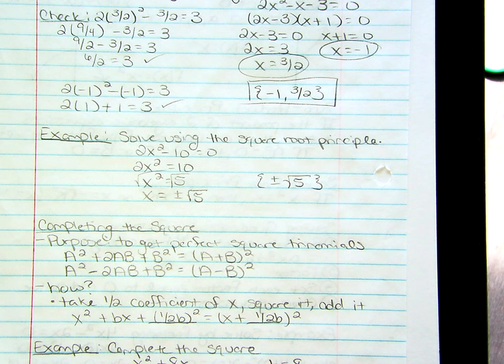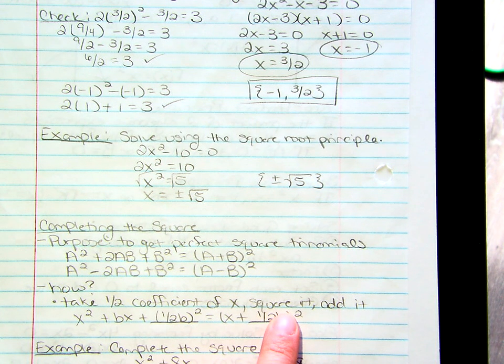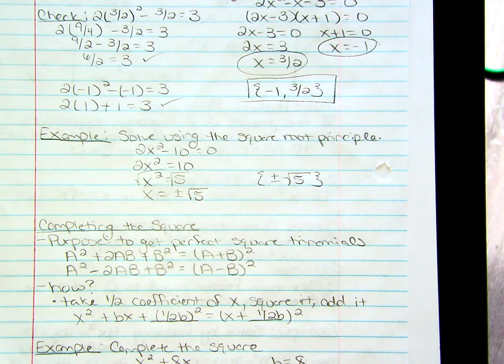So how in the world do we get these perfect square trinomials? Well, we have to complete the square. And the way that we do that, it's going to sound confusing, and we're going to do a couple of them, and I think it'll make more sense. But this is what we do. We take half of the coefficient of x. So we take half of b. We square it, and we add it to our polynomial. That's our constant.